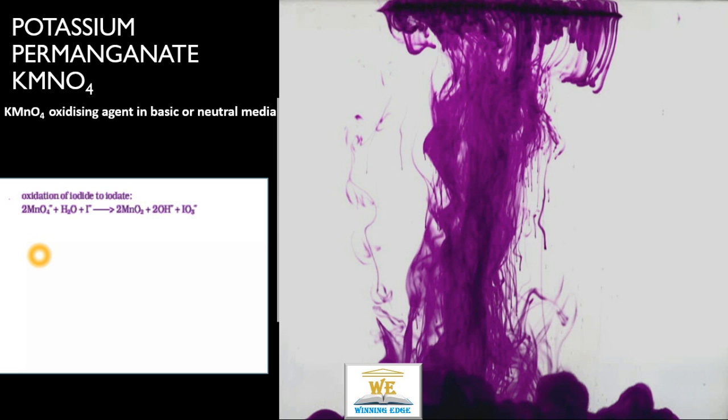So in other words, we need 2 moles of permanganate to oxidize 1 mole of iodide. The transaction is reversed here. Iodide oxidizes to iodate, and we get an iodate ion.